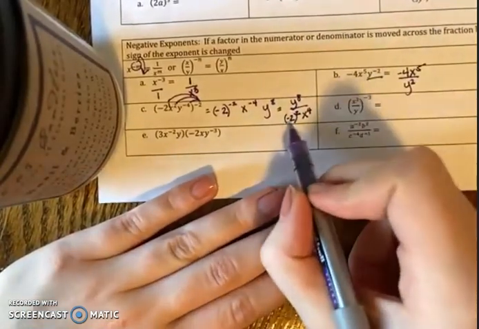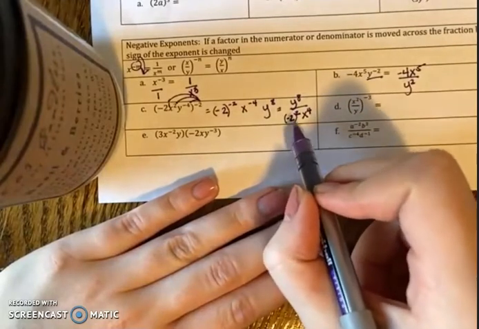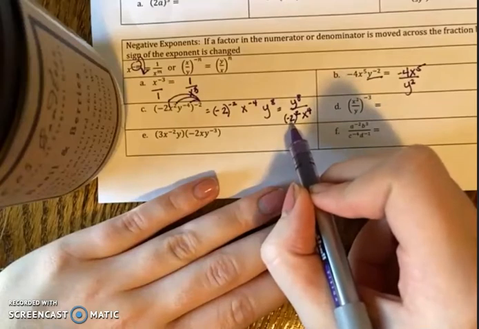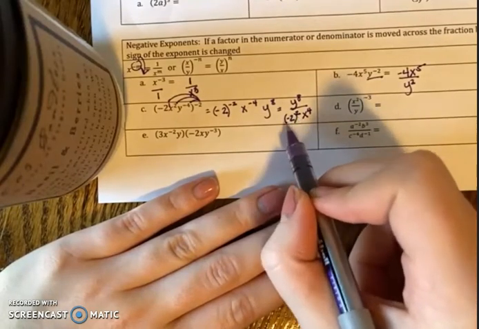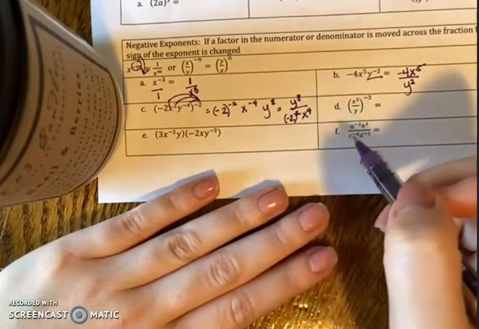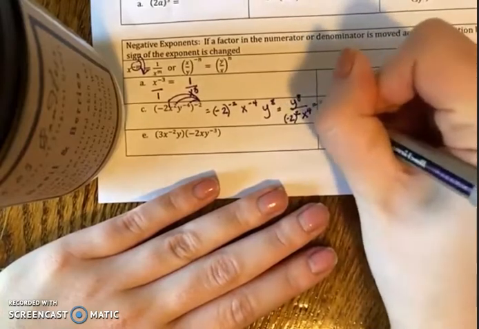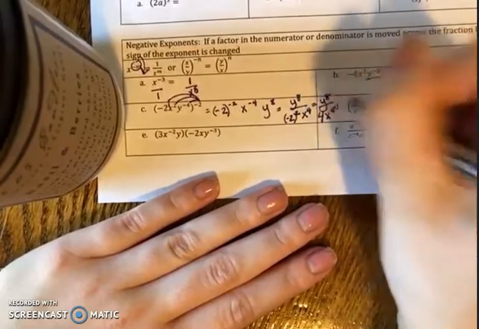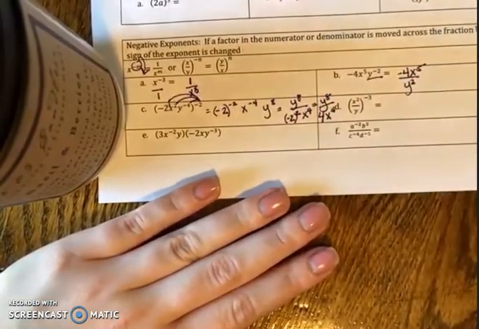I see a lot of sign mistakes on something like this. Whenever you square a negative number, it becomes positive because negative 2 squared is negative 2 times negative 2, or a positive 4, meaning the final answer is y to the 8th power over 4x to the 4th power.